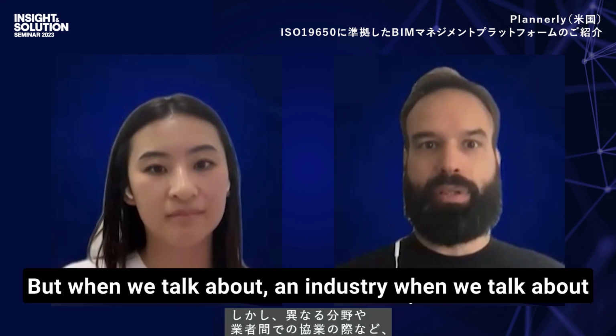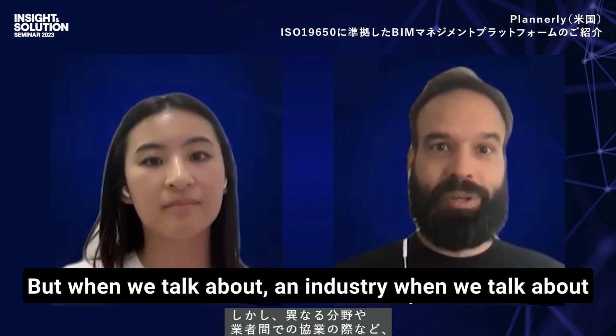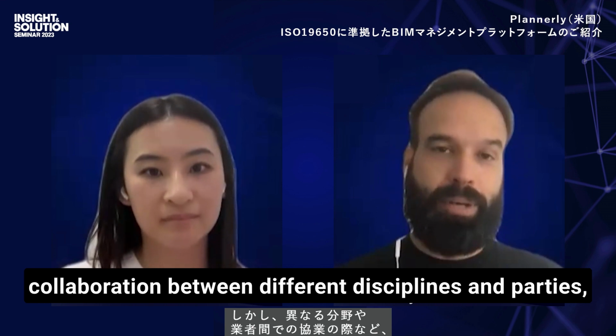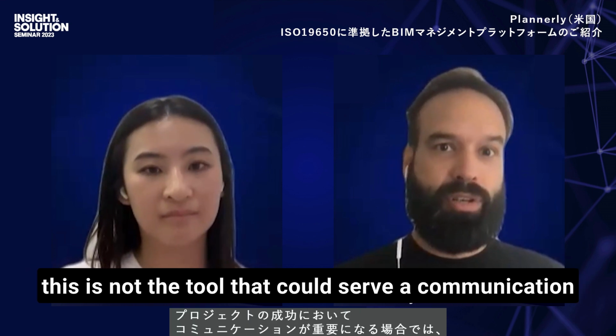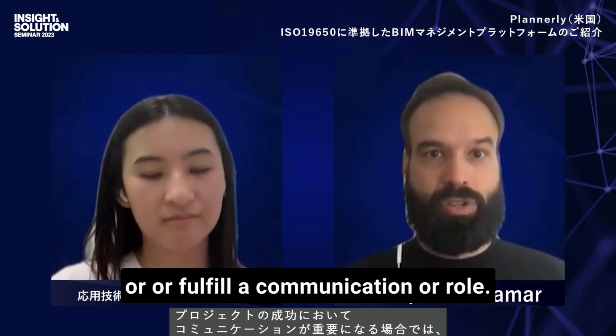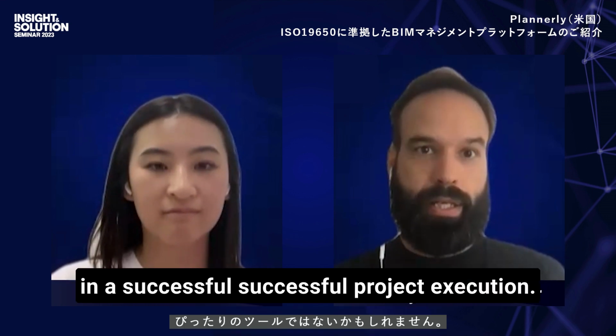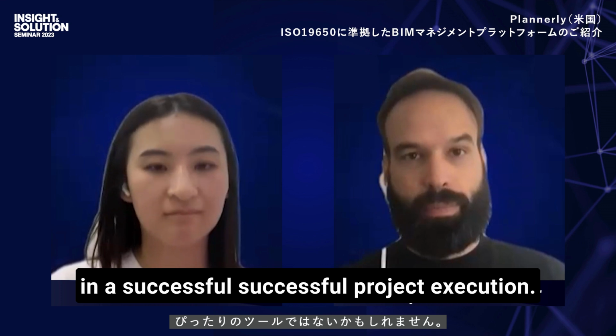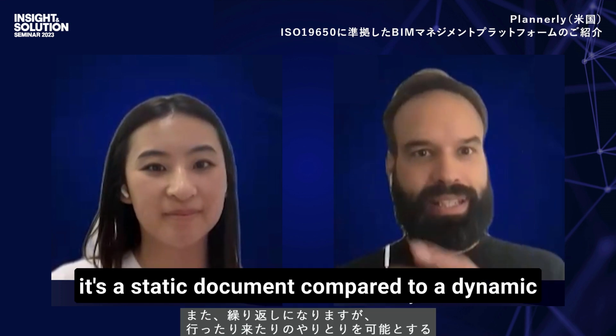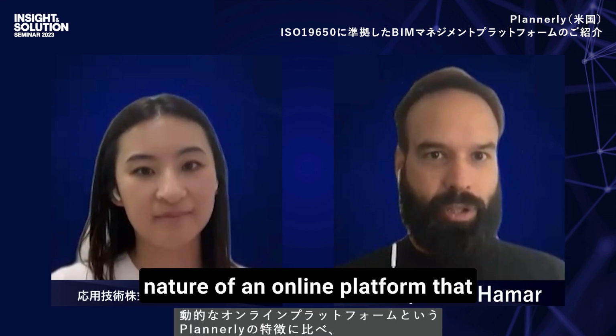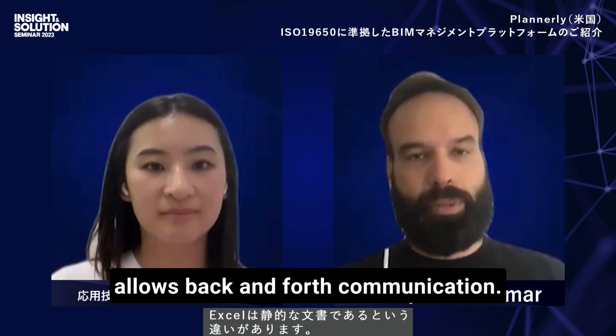but when we talk about an industry, when we talk about collaboration between different disciplines and parties, this is not the tool that could serve a communication role, which is crucial in successful project execution. It's a static document compared to the dynamic nature of an online platform that allows back and forth communication.